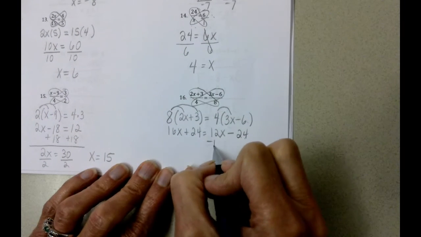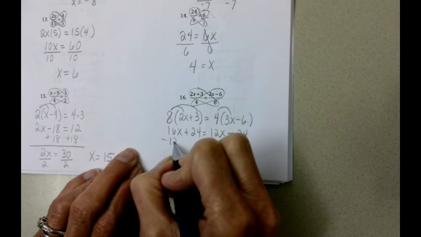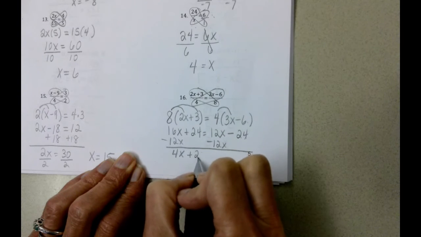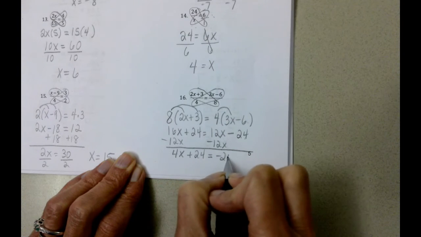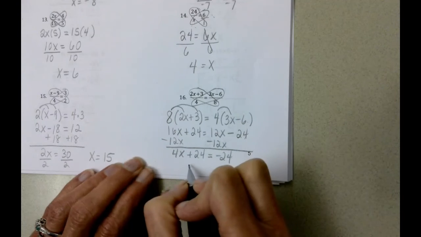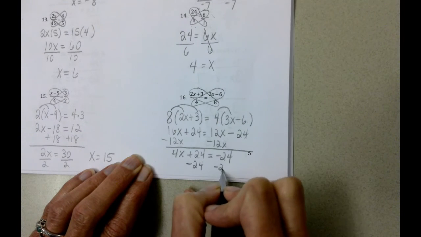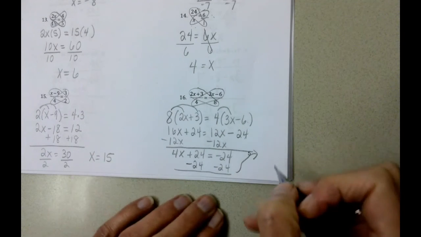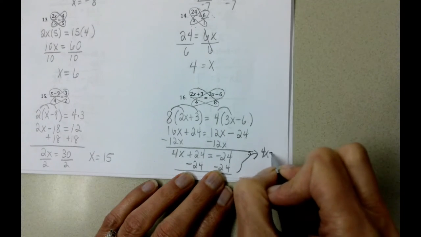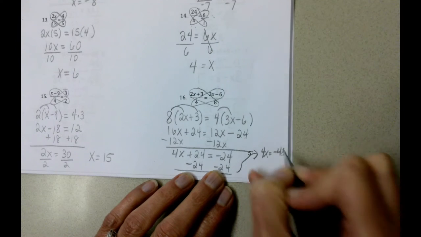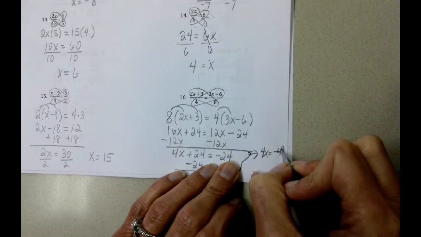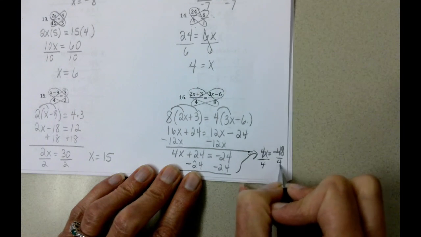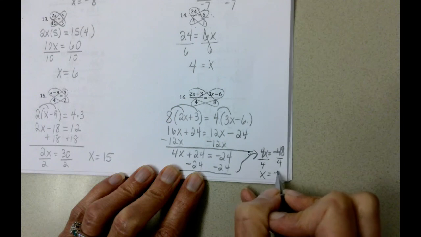And now we're going to subtract 12x from both sides, and we get 4x plus 24 equals negative 24. Then we can subtract 24 from both sides. Running out of space here, but when we do that we get 4x equals negative 48. When we divide both sides by 4 we end up with x equals negative 12.